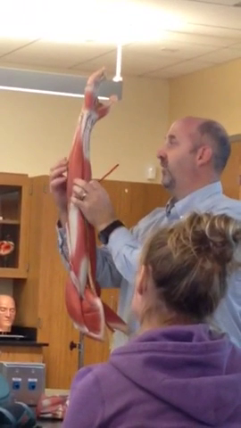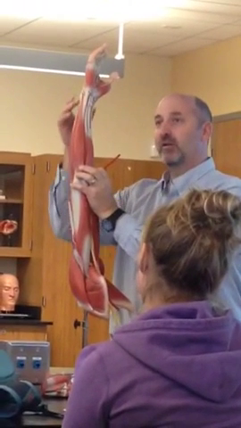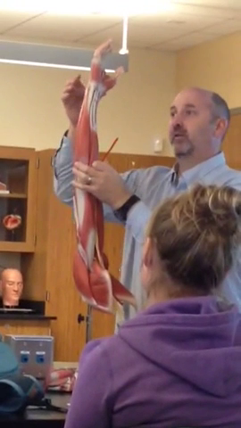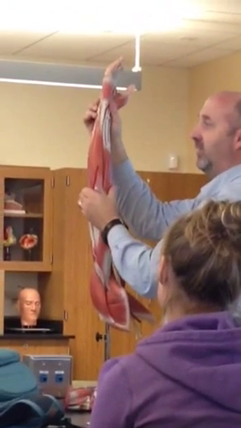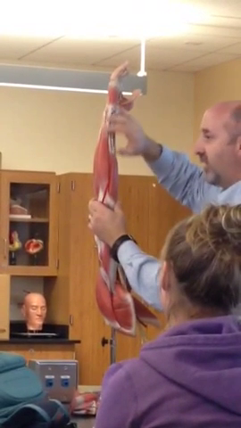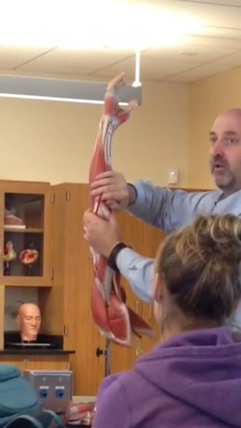So if you don't look to see where those are extending to, and where they're attaching, originating, and inserting, it makes it a little bit more difficult. So always look at the whole length of the muscle and see where it's going.